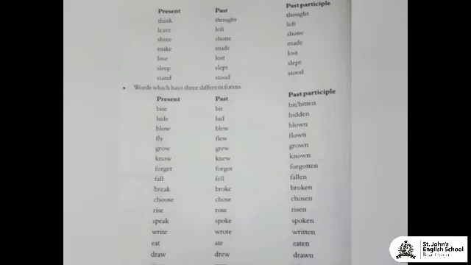Did you understand, students? See, there are so many words. I want you to read all these words and understand the past tense and past participle. To write a sentence in a present perfect tense, you should know the past participle form of the verb. That's why I am reading and explaining these words. Now see the word grow. Grow is present tense. Grew is past tense. Grown is past participle.